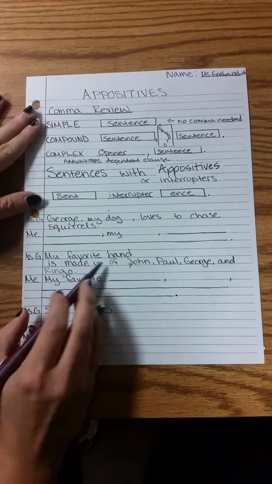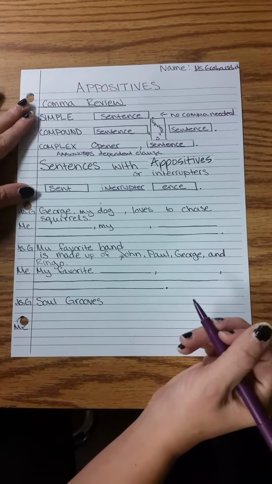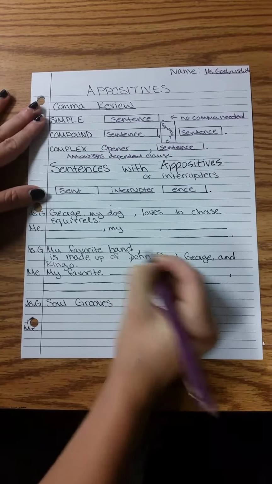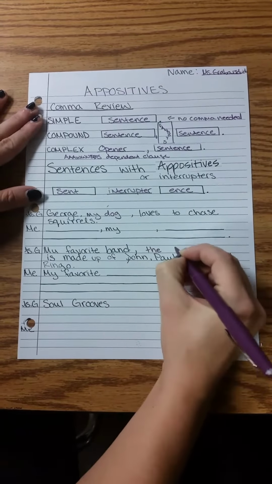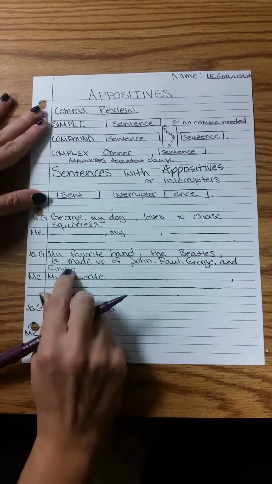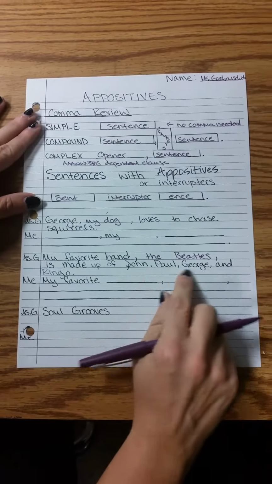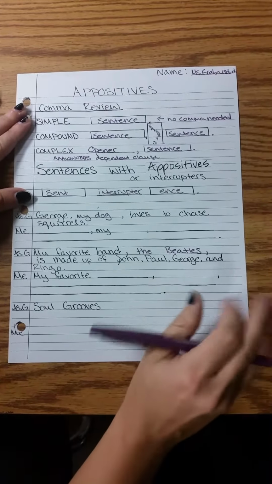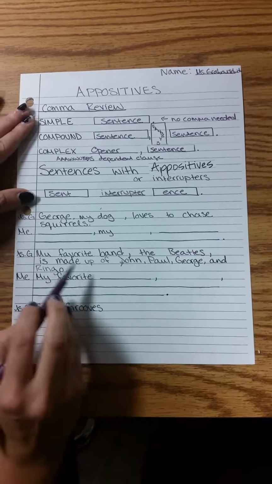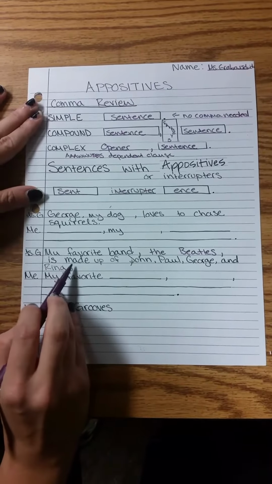All right, the next one is about my favorite band. So notice I don't have any commas here yet, so I'm going to build those in. So my favorite band, comma, the Beatles, comma, is made up of John, Paul, George, and Ringo. You'll notice I have some commas here. Those are serial commas. We haven't learned about those, but we will someday. Don't worry. So I have my appositive here, the Beatles, and then I have the rest of my sentence.